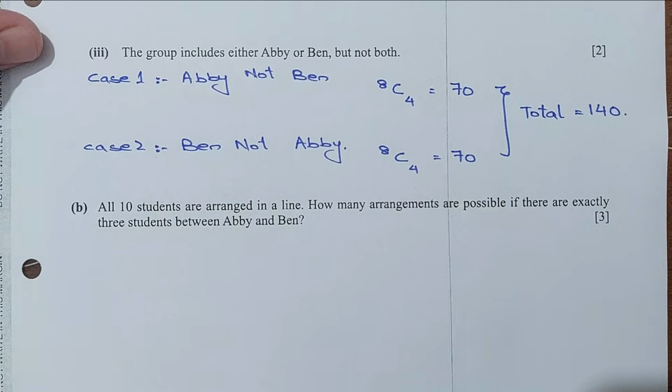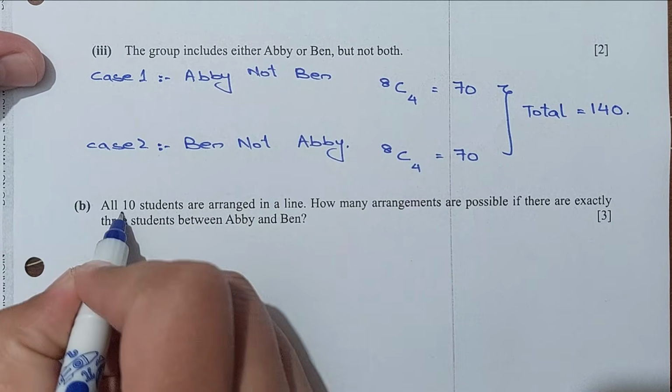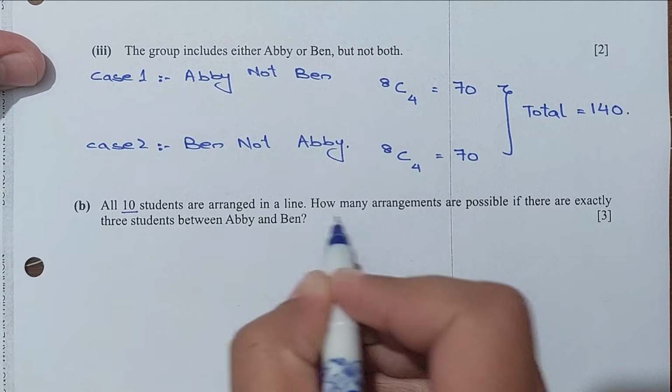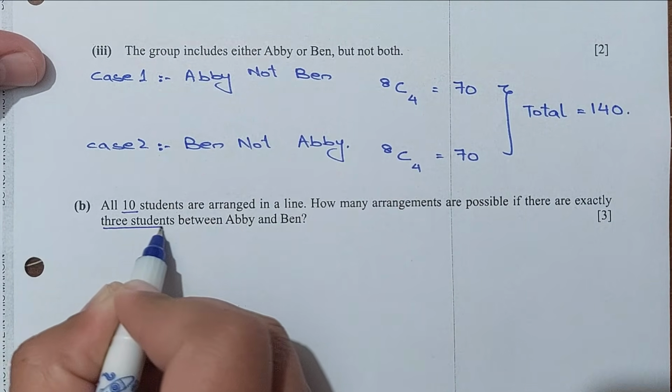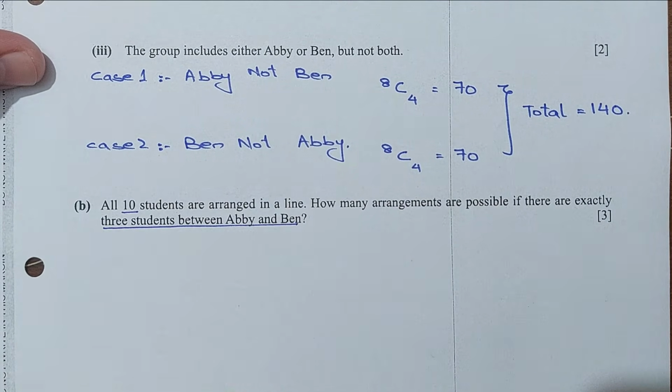All right. Now for part B, all 10 students are arranged in a line. How many arrangements are possible if there are exactly 3 students between Abby and Ben?